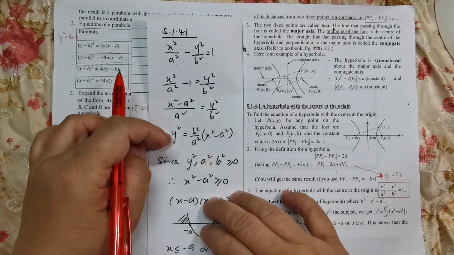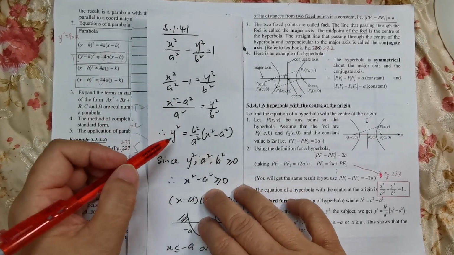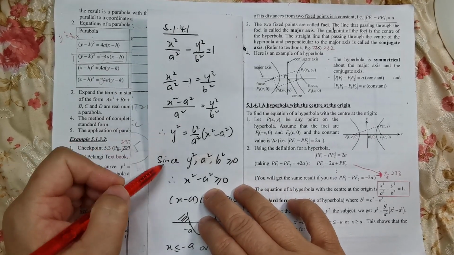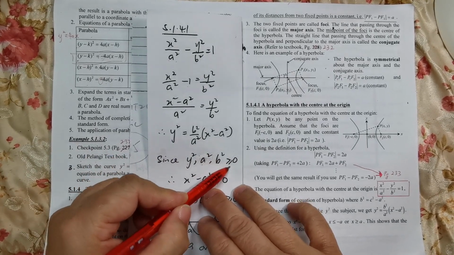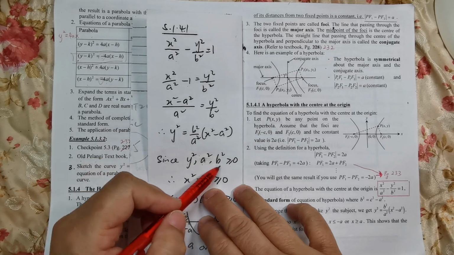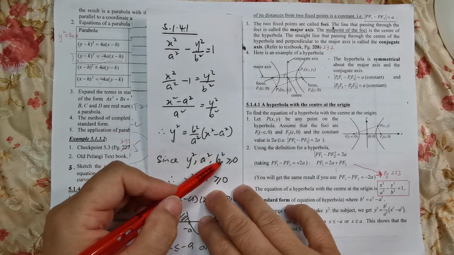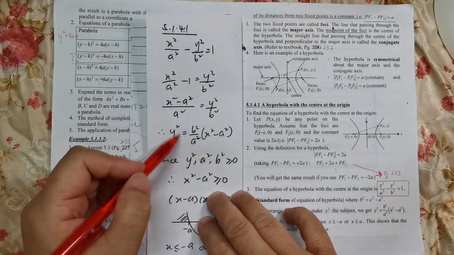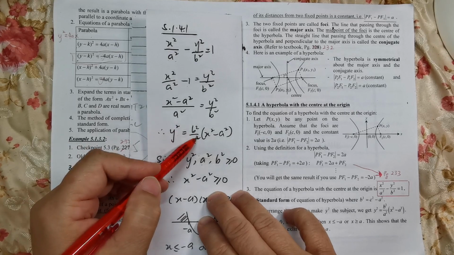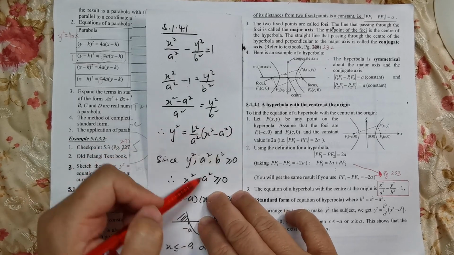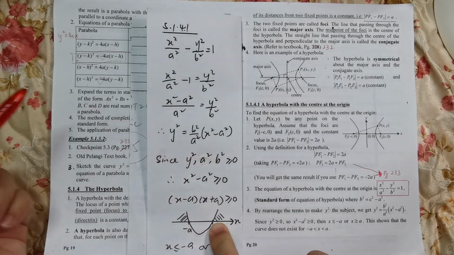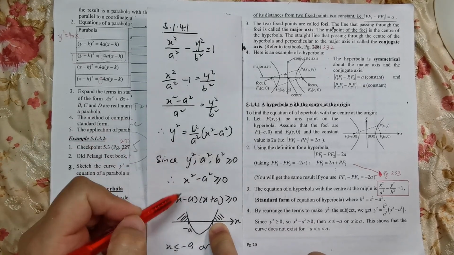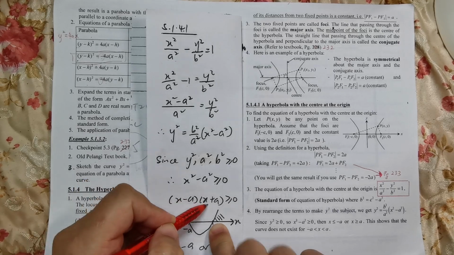So why do we want to arrange in this form? Let's see what will happen. We know that for all real numbers, y squared, a squared, b squared will always be more than or equal to 0, right? After squaring, remember the non-negative property. Therefore, if this is always positive, this is also always positive, meaning this one also must be always more than or equal to 0. Then only it tallies. So we factorize this one and it becomes x minus a, x plus a.